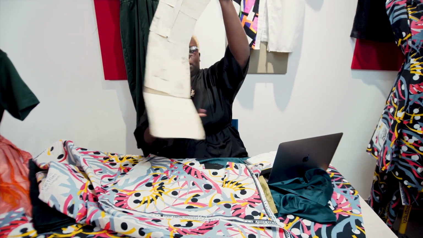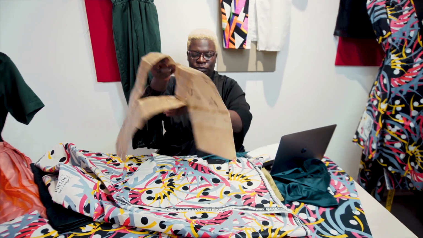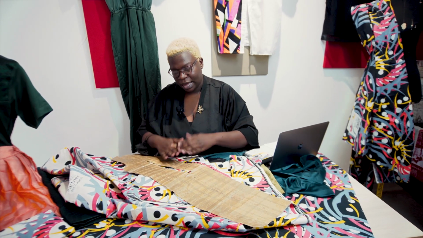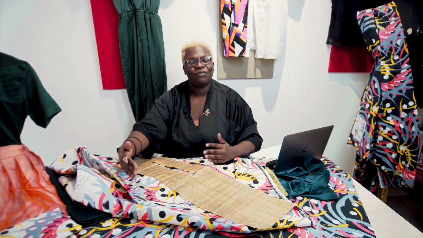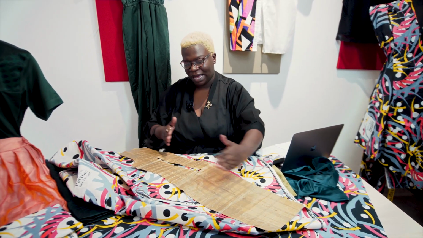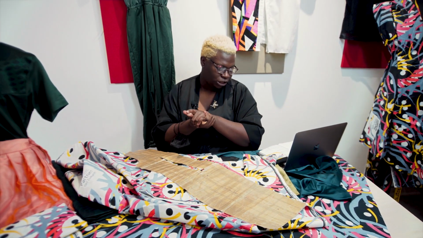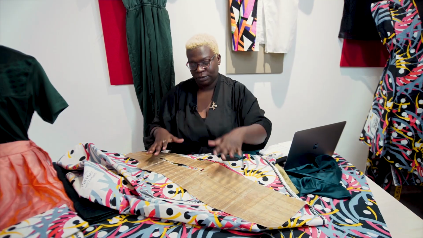So we'll take, let's say, your pattern, and because you fold it on a 45-degree angle, it would lie like this, and that's just to give your fabric some slight stretch. So that's your true bias.